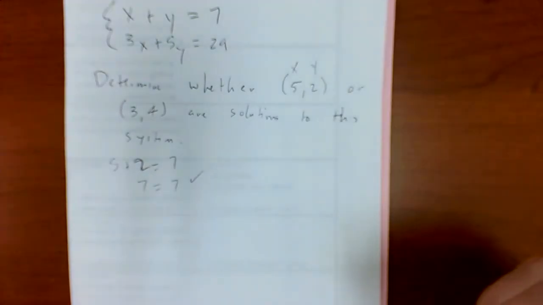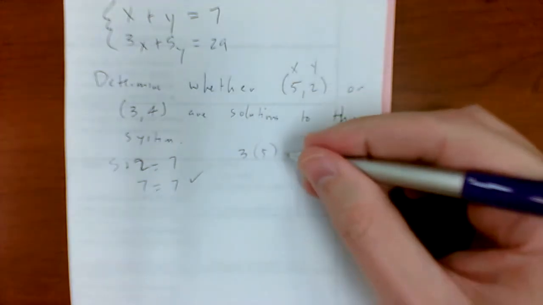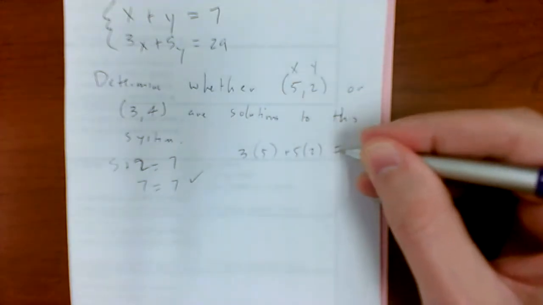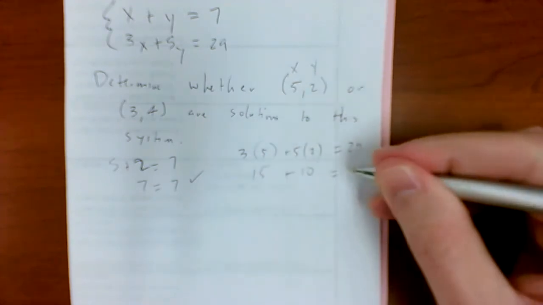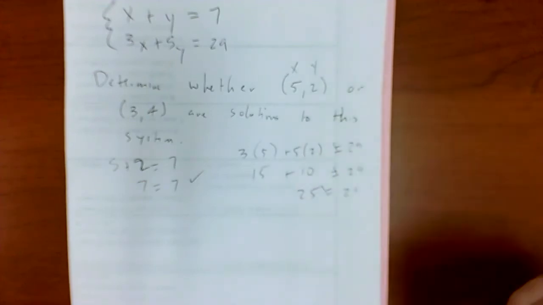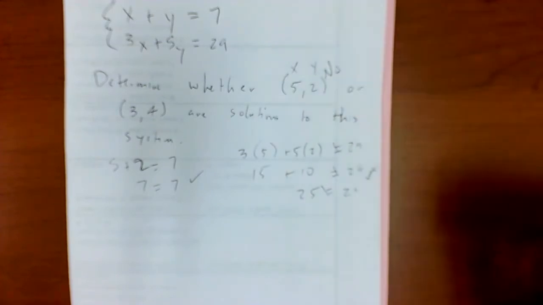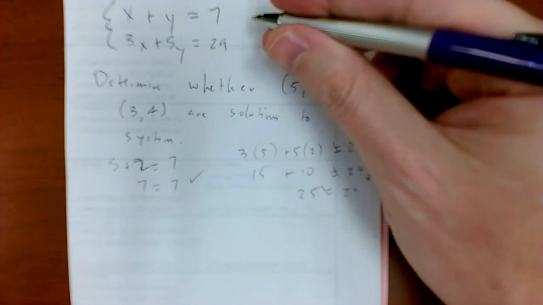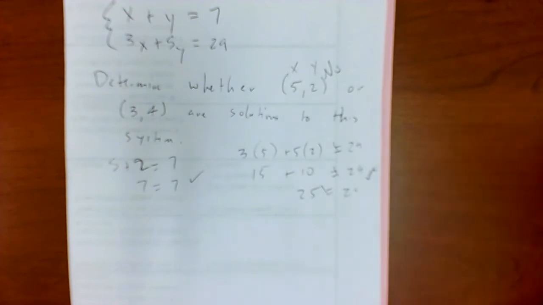So this one does satisfy the first equation, but if I plug it into the second one, 3 times 5 plus 5 times 2 equals 29. I would get 15 plus 10. I get 25 equals 29. It doesn't work there, okay? And so the answer to this one is no, this is not a solution to the system. It works in the first one. It doesn't matter because in order for it to be a solution, it's got to work in both. We have to be able to plug it into both equations and get a true statement after we've evaluated it.